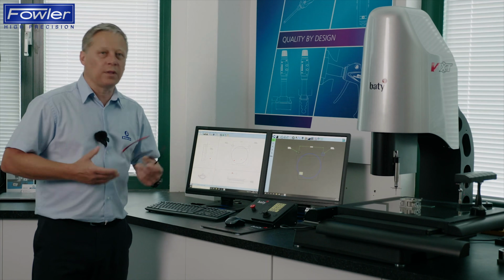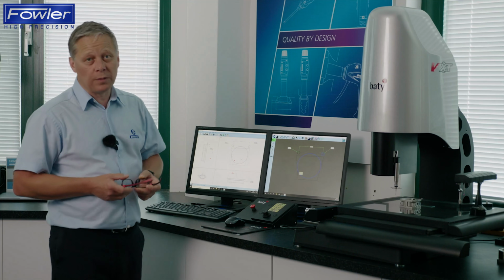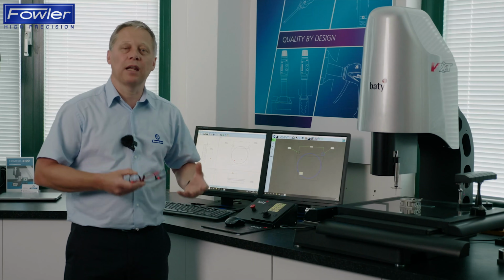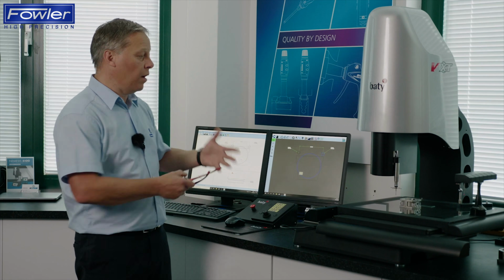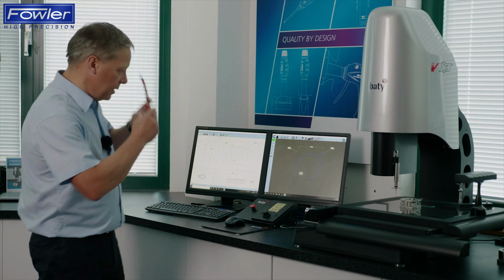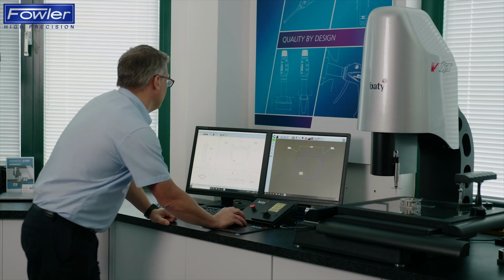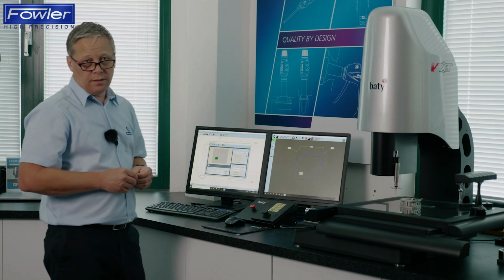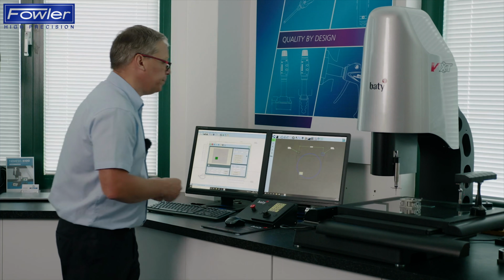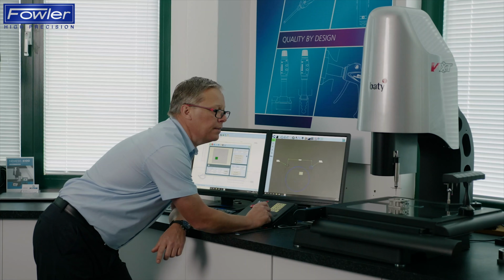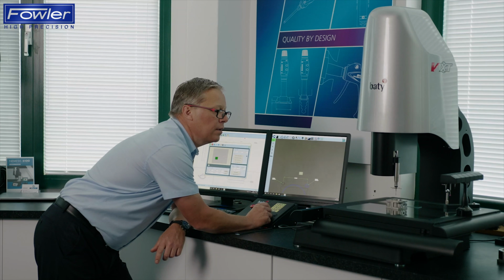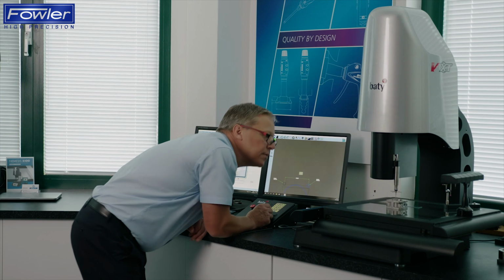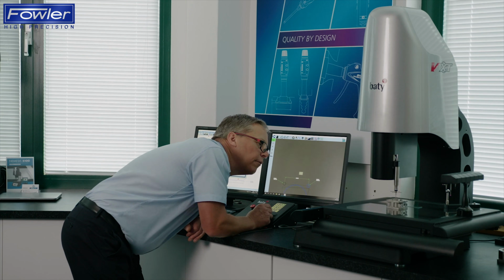So as with other systems and previously with ourselves, we would have to now redefine those reference features so that we can recalculate the position of all these features in a program that might be much more complex than this. But now it's a much simpler process. What I can do now is open the workpiece coordinates feature in the software, and I'm simply going to drive the machine so that my probe is approximately in the center of the reference feature.